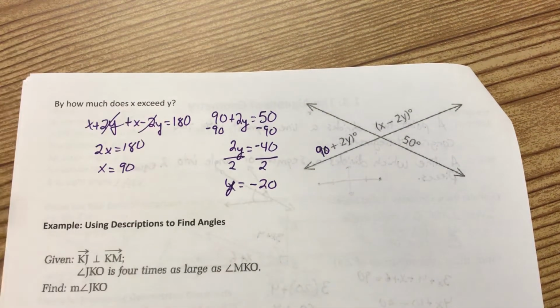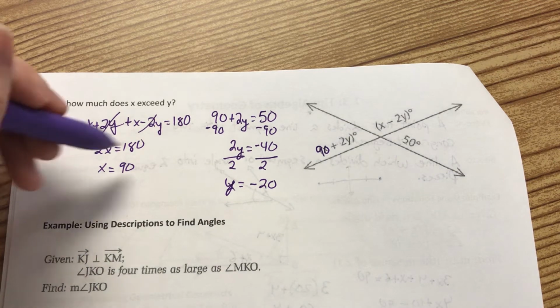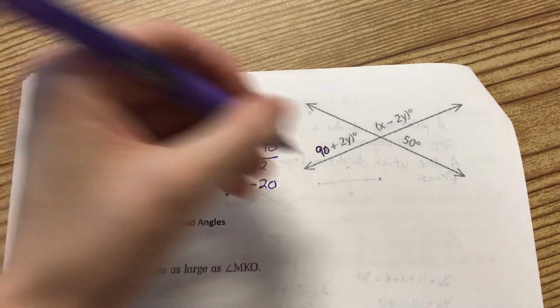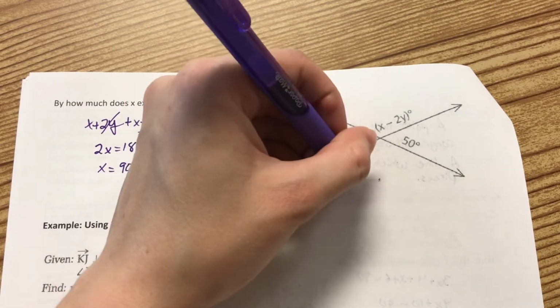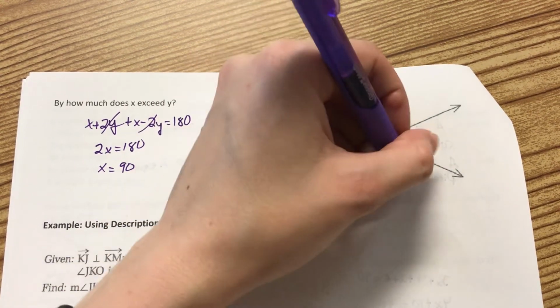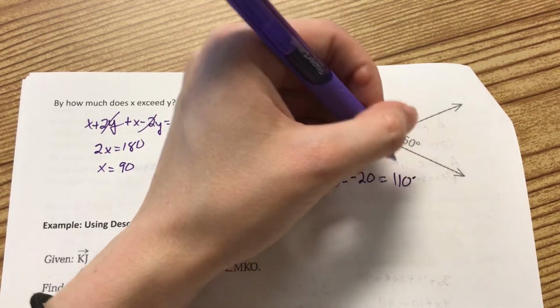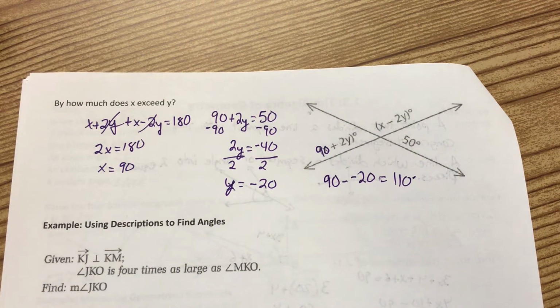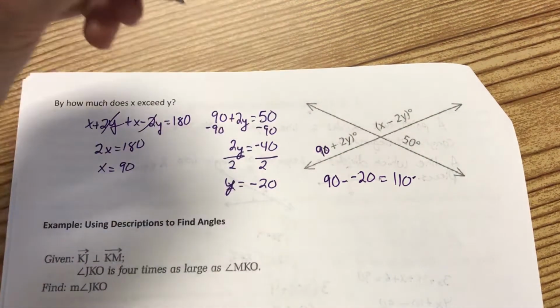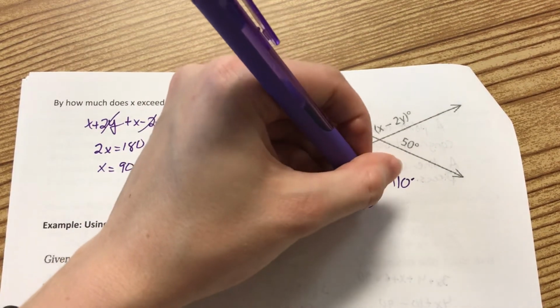All right, but again, that's not our answer either, because the question says, by how much does x exceed y? How much more is 90 than negative 20? So we'll say 90 minus negative 20, find the difference there. We get 110 degrees, right? Remember that minus the negative is like adding. So our answer is 110 degrees.